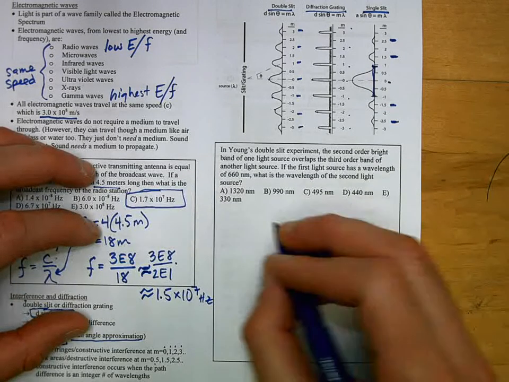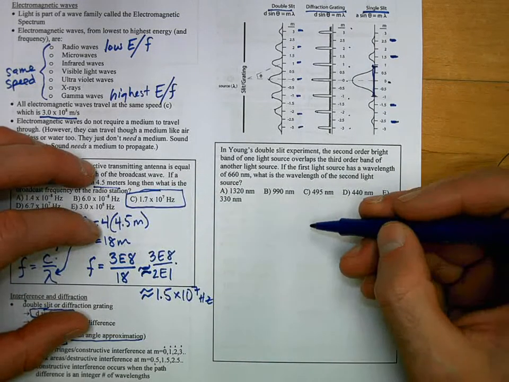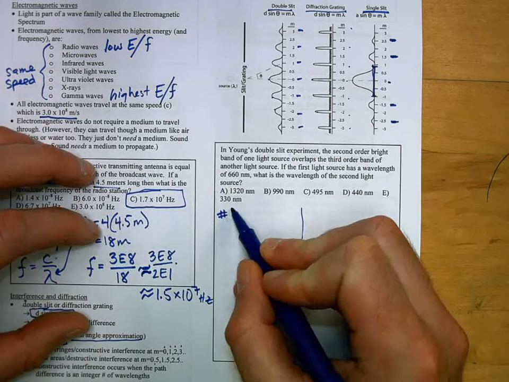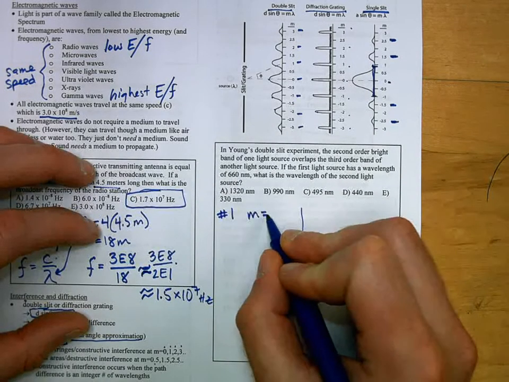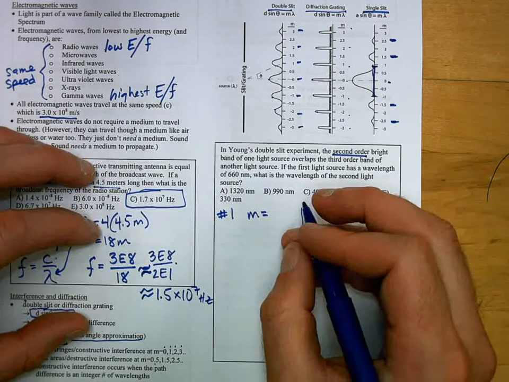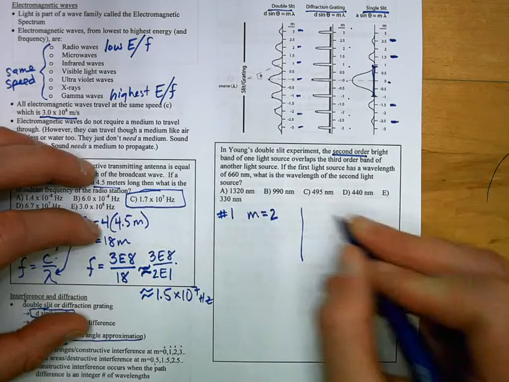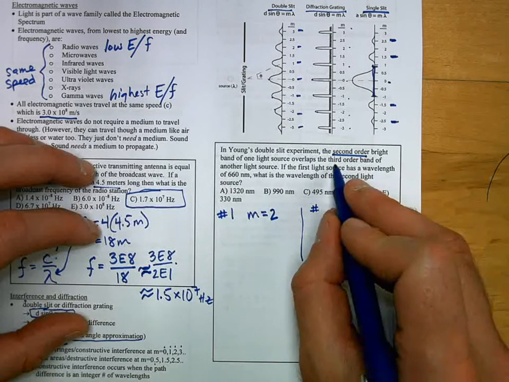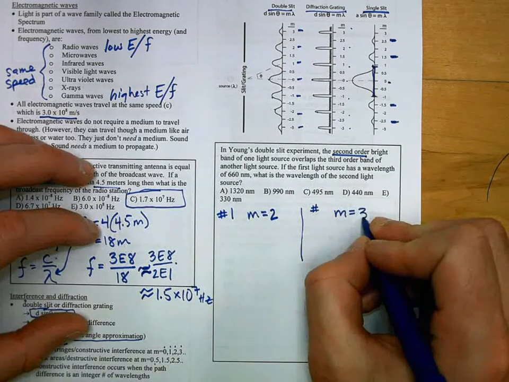So what's happening here is for the first light, for light number 1, m equals the second order, so m equals 2. And for light number 2, it's the third order band, so m equals 3.